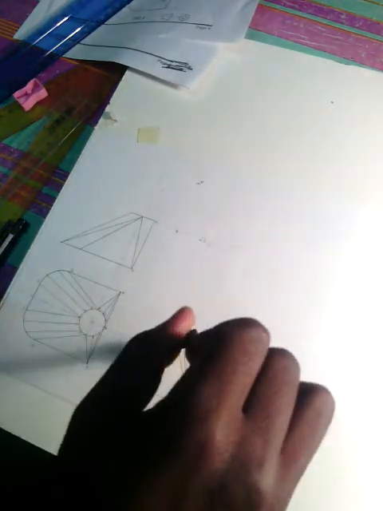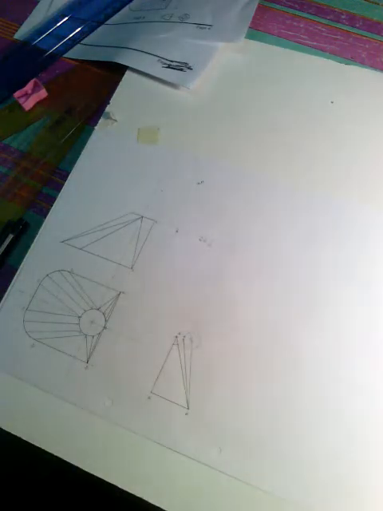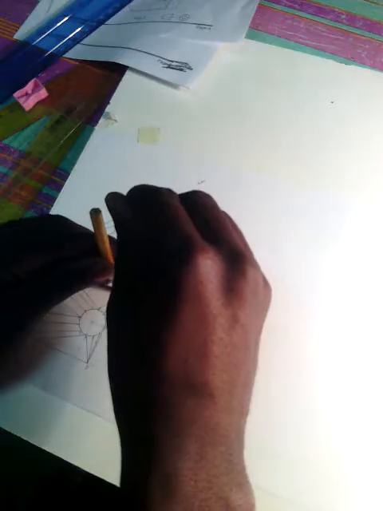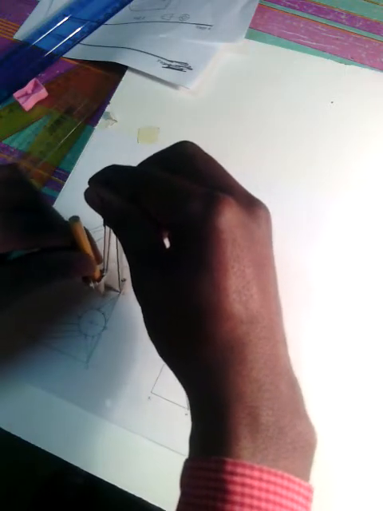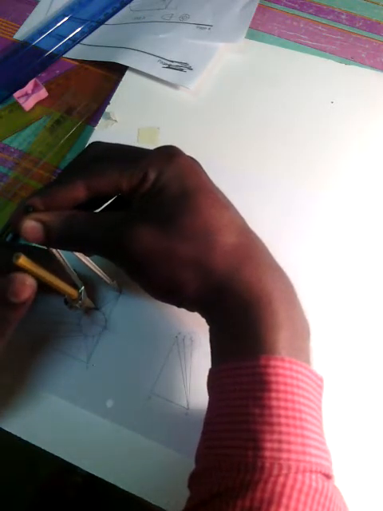Faint. Like this. And then now I'm looking for what? Point 3, isn't it? I place it at C, like this. Further extended to what? To point 3. The one which I'm looking for. There it is. Then now, convert it.